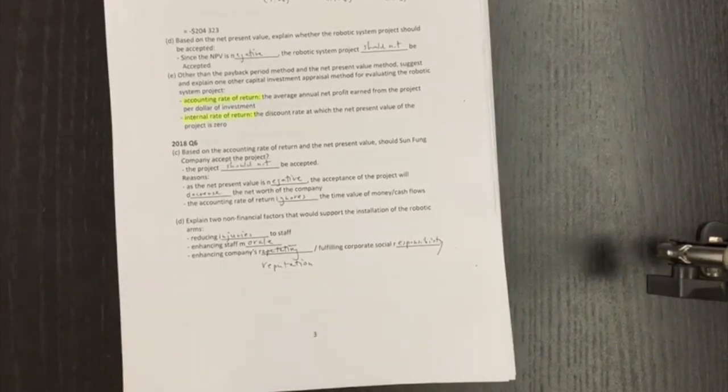R-E-P-U-T-A-T-I-O-N. Okay, so that's about all the DSE questions in this chapter, Capital Investment Appraisal.